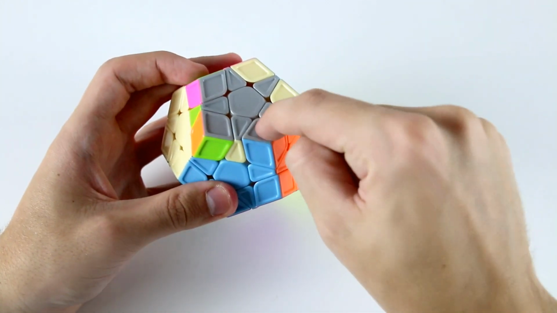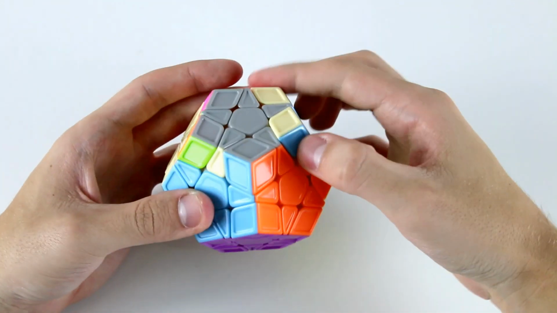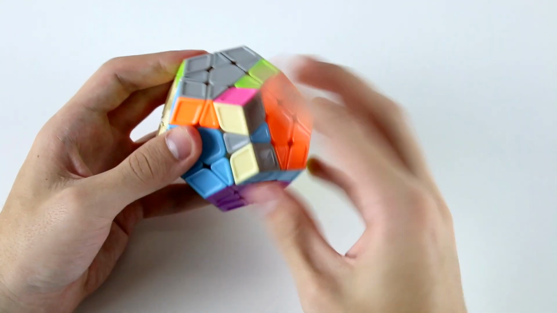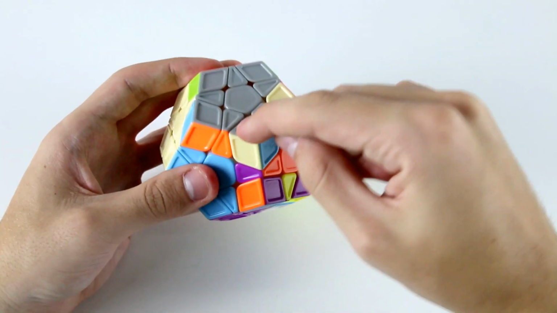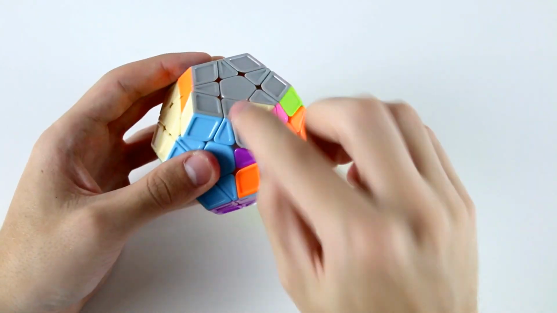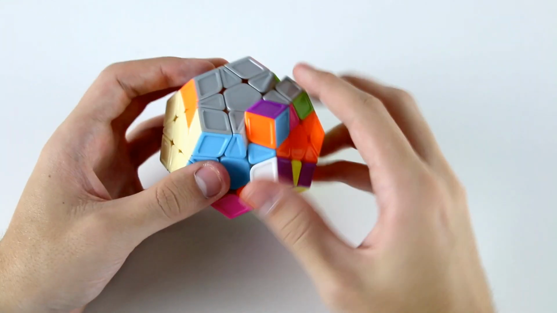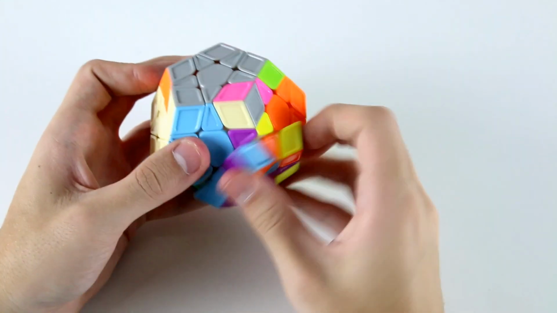So now we've done that. This one's oriented as well. We can do another U move, then do R prime, D prime, R, D, R prime, D prime, R, D to orient this one. Then do another U move and orient the last one.